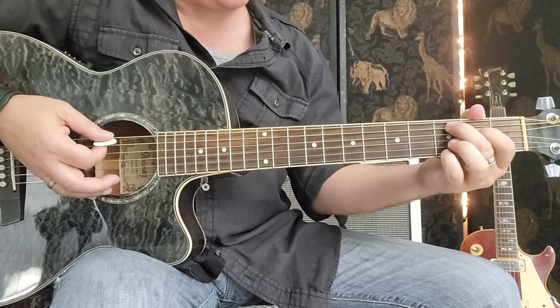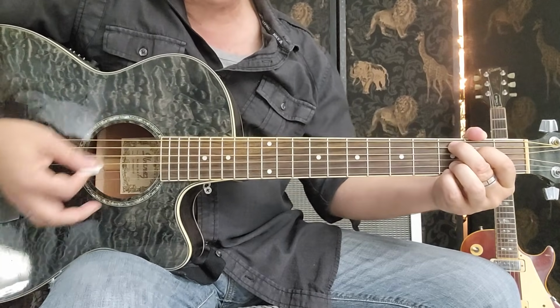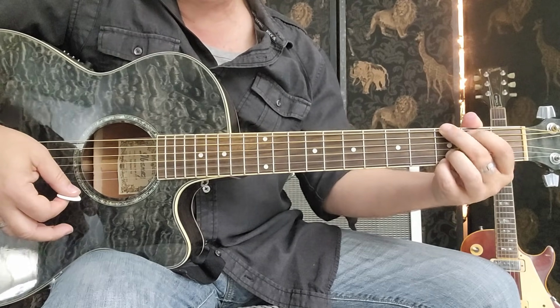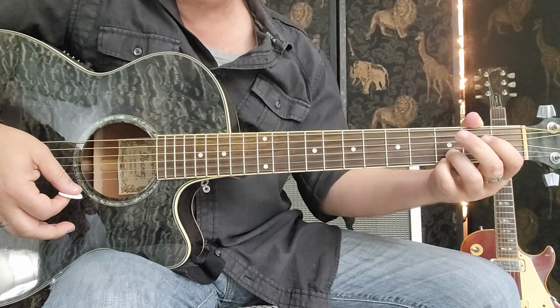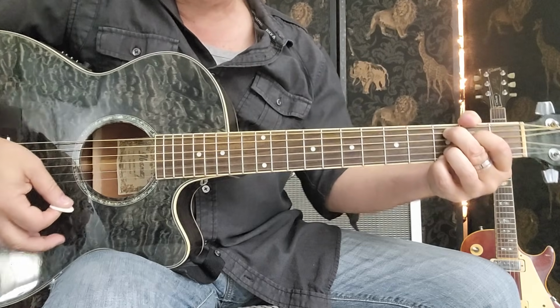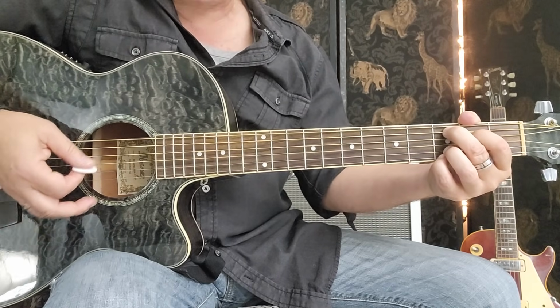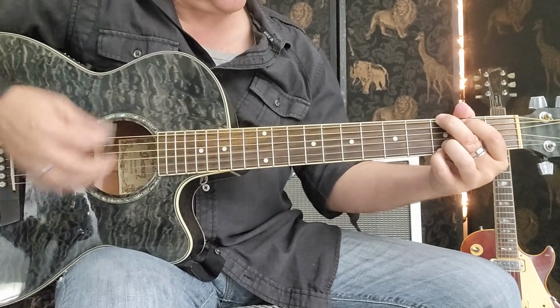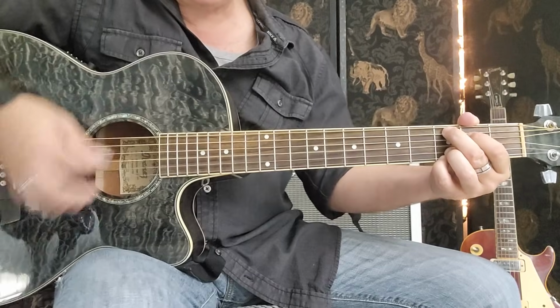You can do whatever you want with the song, but it's supposed to be this. So basically you take your G, drop it down one string on these two guys, and then you've got your C add 9, I think it is. See how that works?